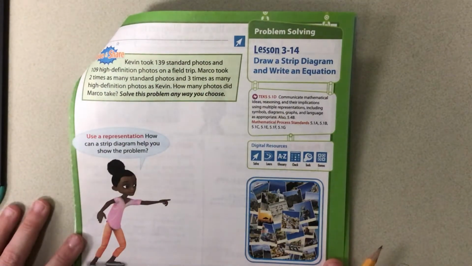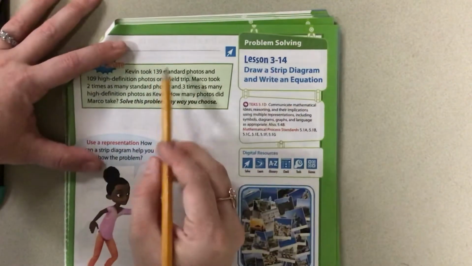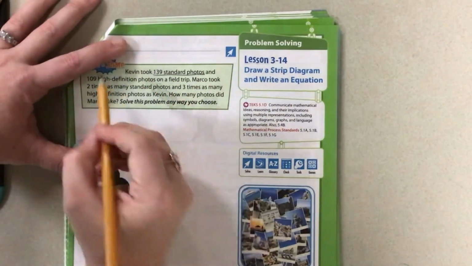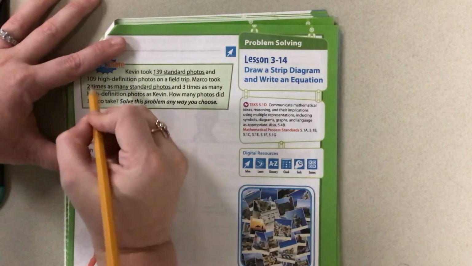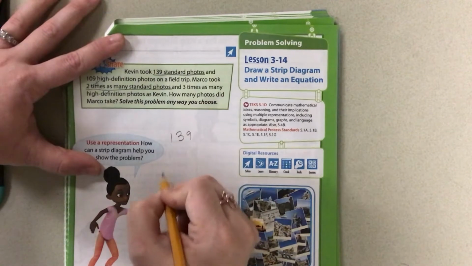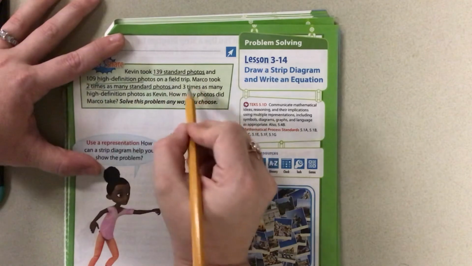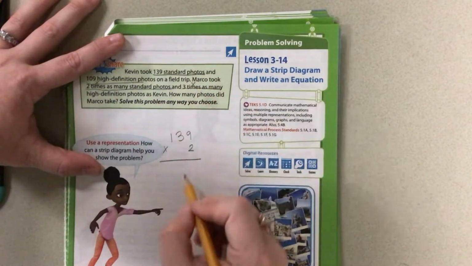So it says Kevin took 139 photos and 109 high definition photos on a field trip. Marco took 2 times as many standard photos and 3 times as many high definition photos. How many photos did Marco take? So our equation that we're going to write for this one, so we have 139 standard photos and he took 2 times as many. So times, remember, means to multiply. So we know we have 139 times 2, and then we have 109 high definition and 3 times as many. That times means to multiply.